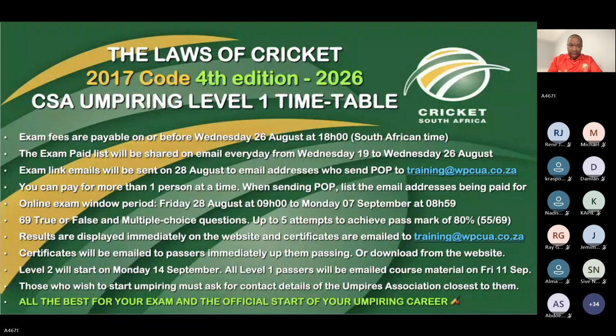Princewell, no, unfortunately not. It is a Cricket South Africa resolution that was put in place in July 2025 that only umpires umpiring in South Africa and who are members of an umpires association in South Africa can get a Cricket South Africa level 2 and level 3 umpiring certificate.